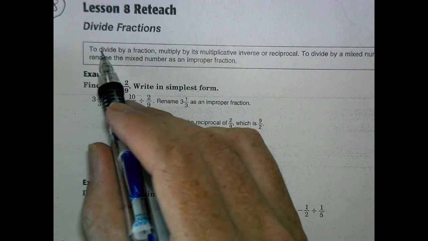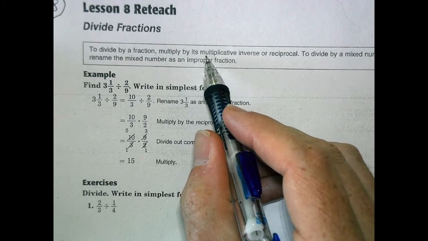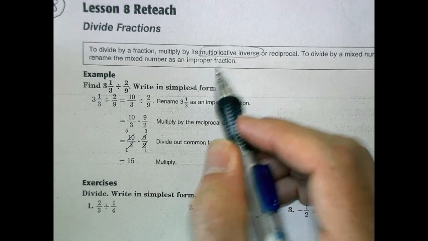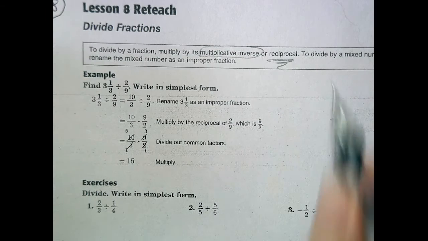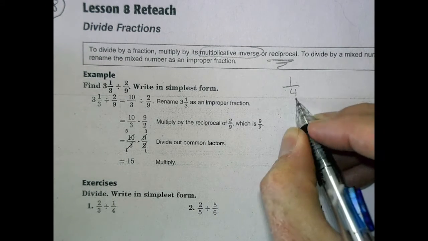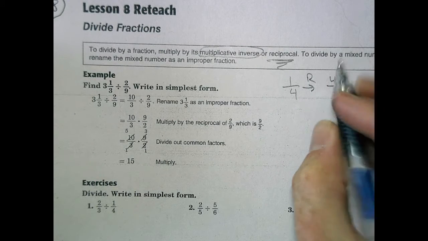Okay, so basically, look here, it says to divide a fraction, multiply by its multiplicative inverse. Wow, multiplicative inverse, that's a phrase used all the time. Not really. You probably talk more about the reciprocal, which means if I have a number like 1 over 4, the reciprocal is going to be 4 over 1, right?